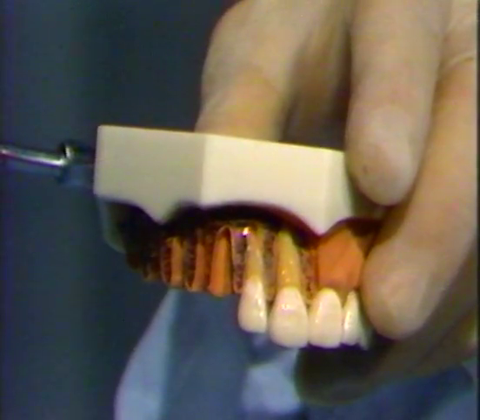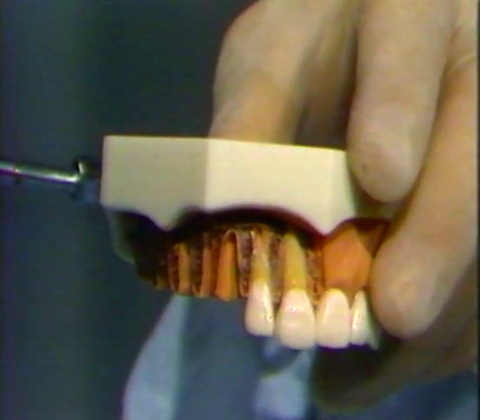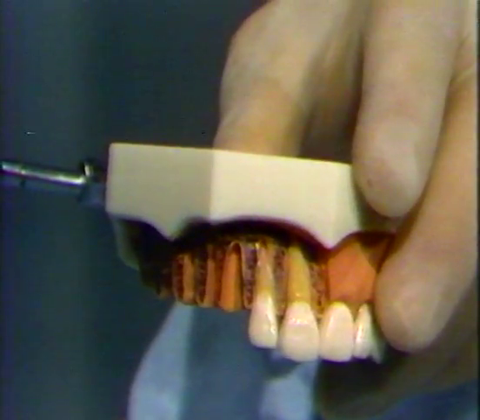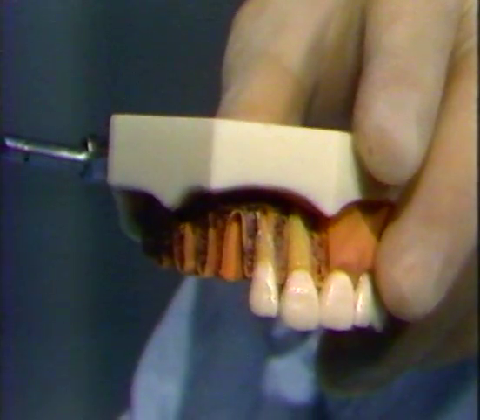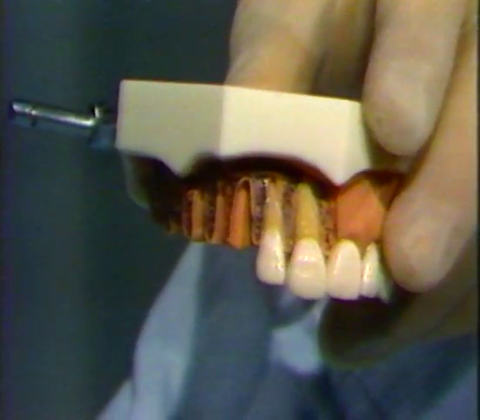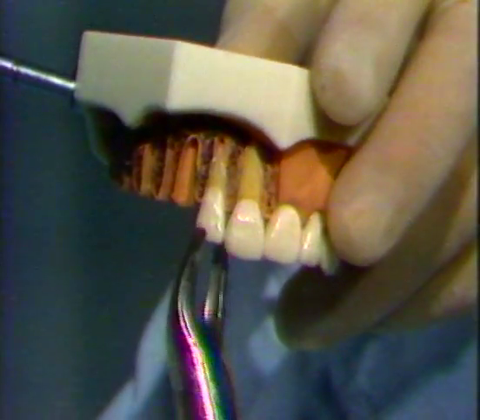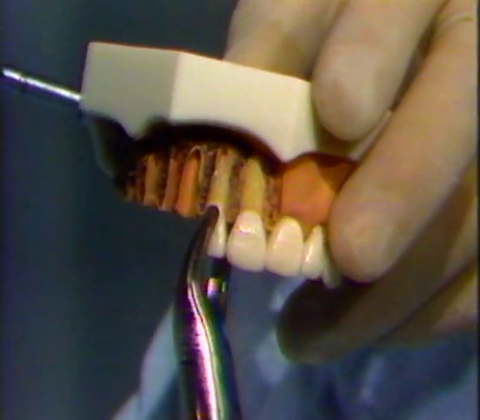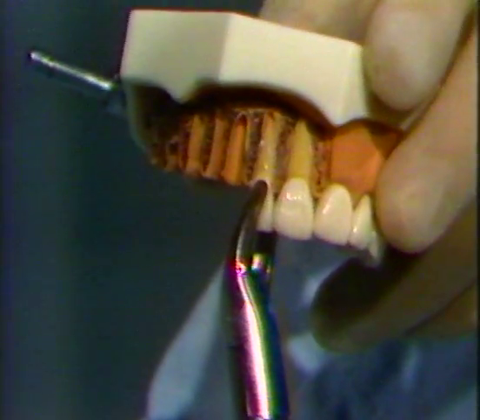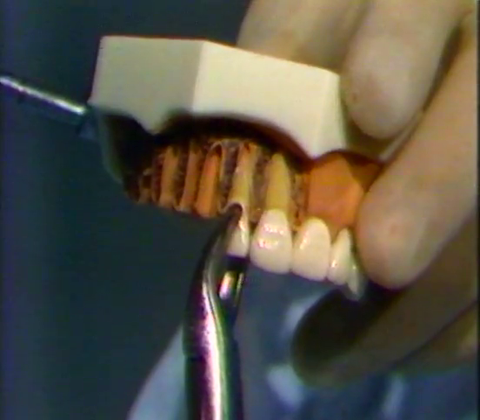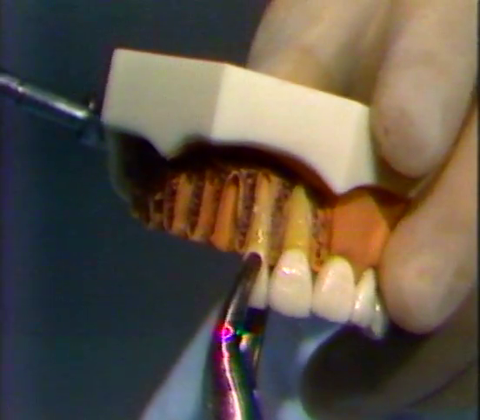This tooth is very thin mesio-distal. Because of this, the operator should avoid rotating this tooth if possible. The first movement for removal of this tooth is to the palatal side, then to the labial side, and finally a downward movement and delivery of the tooth.